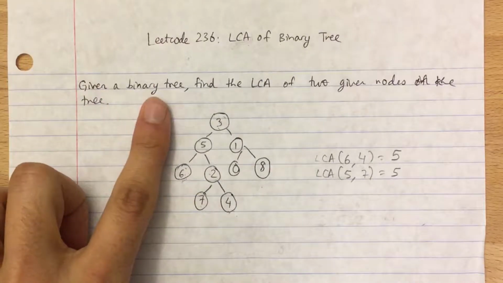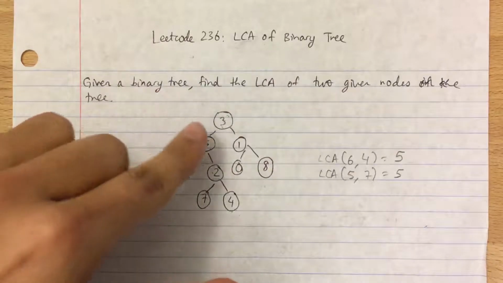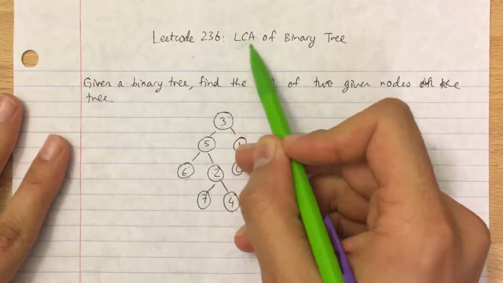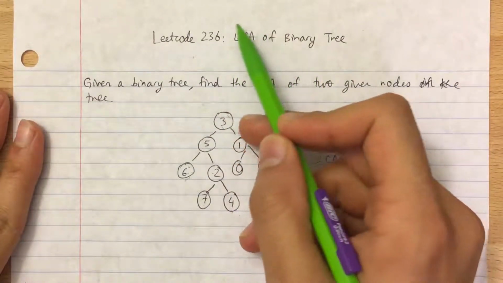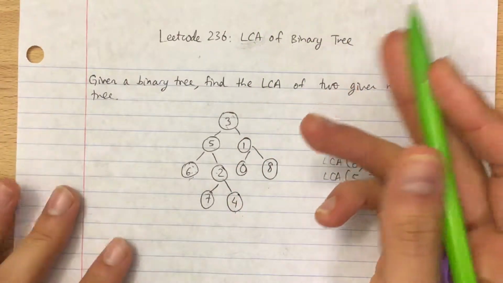As you can imagine, the problem statement is what I just said. Given a binary tree, find the LCA of two given nodes in the given tree. For those of you who don't know what LCA means, it's the least common ancestor. So the keyword there is ancestor.